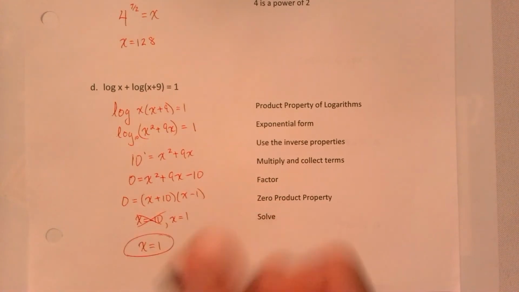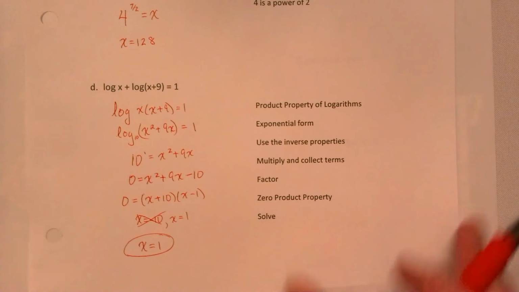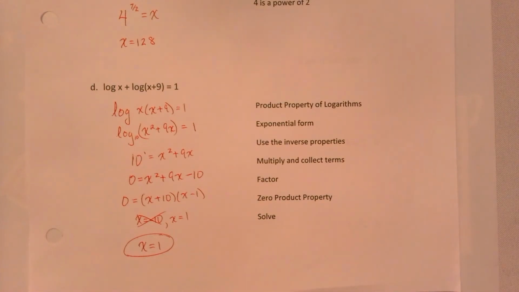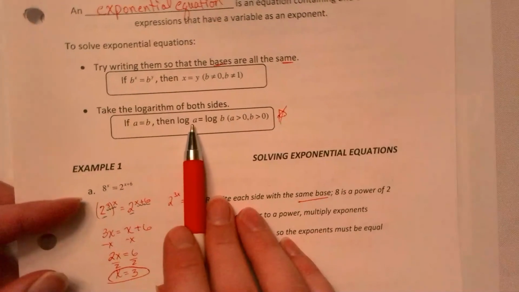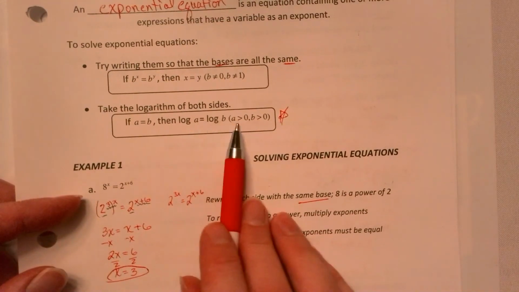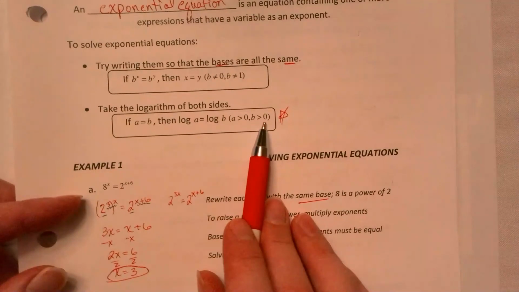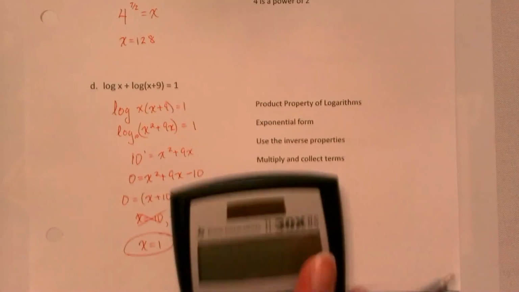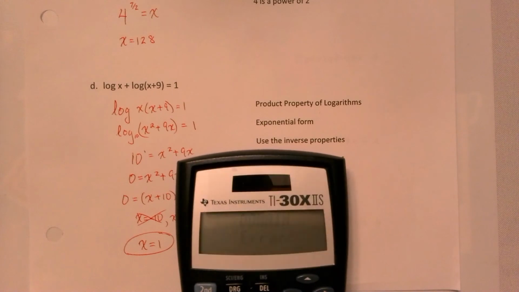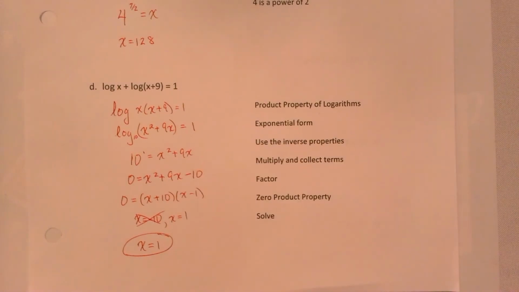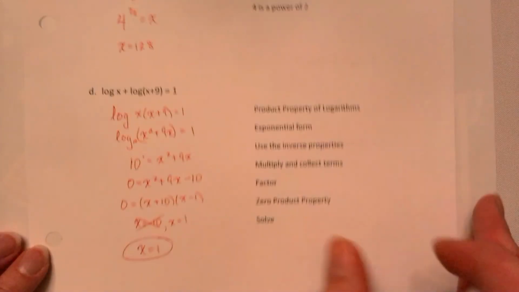If you remember from our first page, we had in the rule, whenever you take the log of a number, that number has to be greater than 0. You cannot take the log of 0. You cannot take the log of a negative. If you try to take the log of a negative, just because you were checking it, and I try to take the log of negative 10, I'm going to get a domain error. Okay? Cannot take the log of a negative number because you won't get that outcome. So x is simply 1.